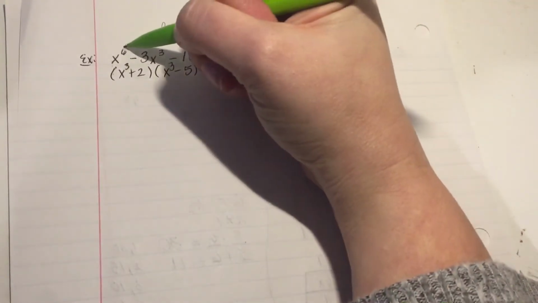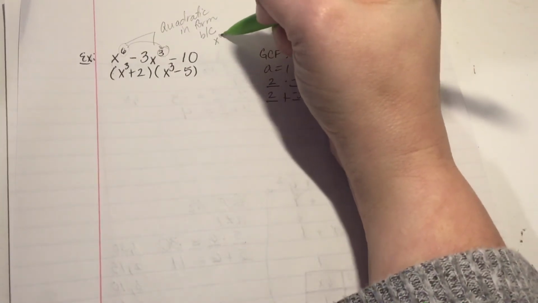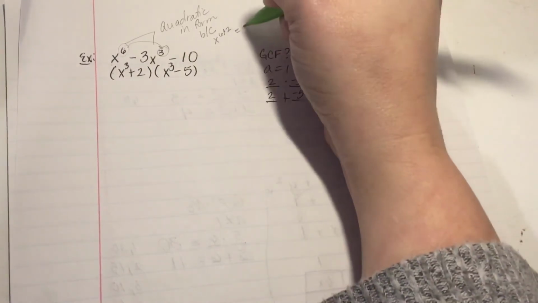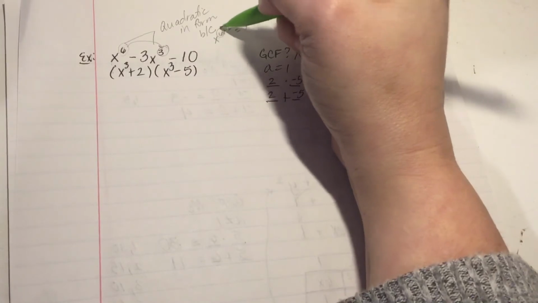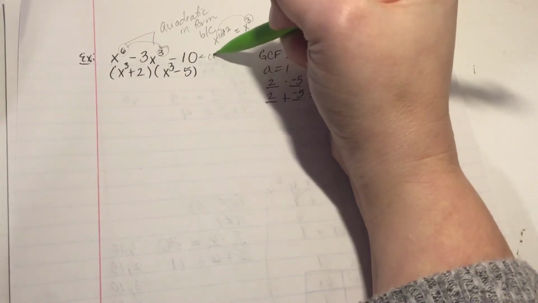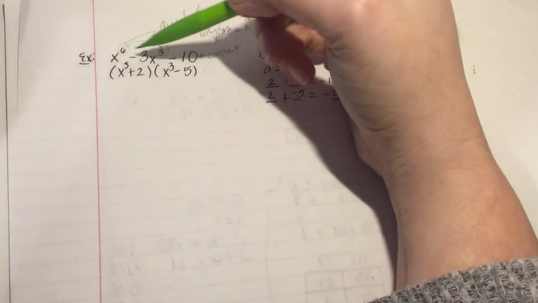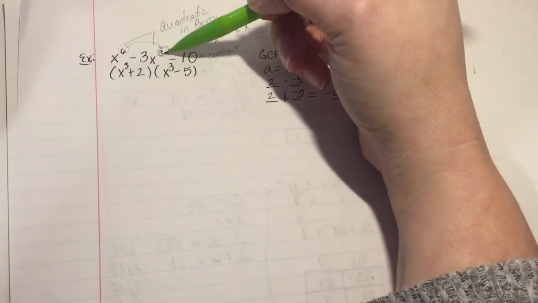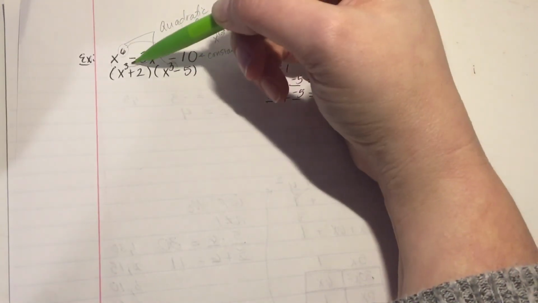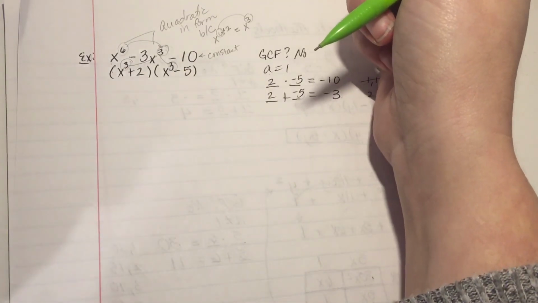Because this one times 2, sorry, divided by 2 equals x to the 3rd. See? And then this one's a constant still. So if the middle one divided by 2 gives you this one, and then the last one is a constant, then it still works out, and you just use the middle guy for these. Okay? All right, that's it.